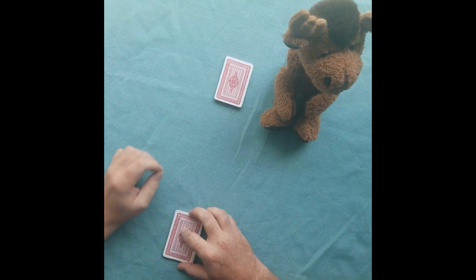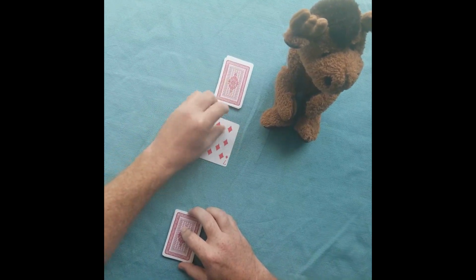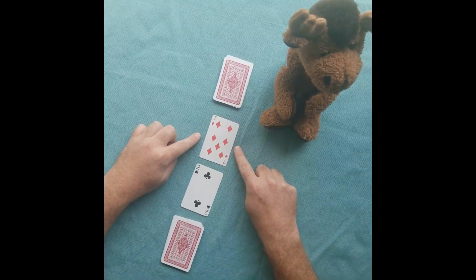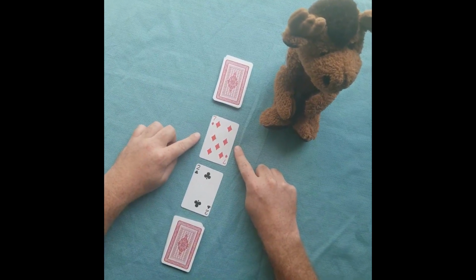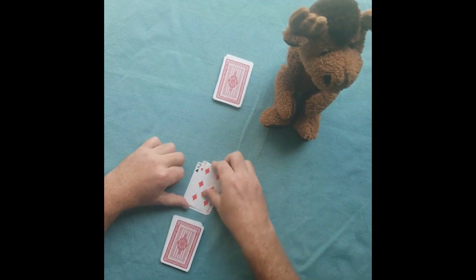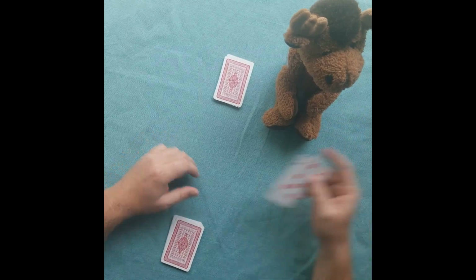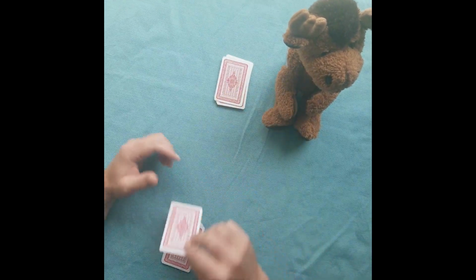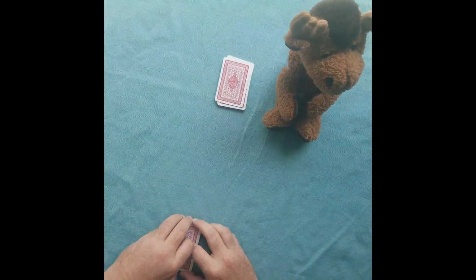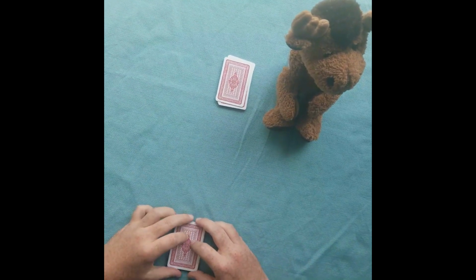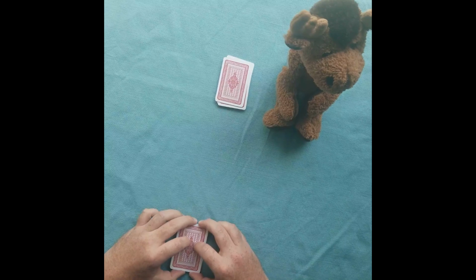War is a game where one player turns over a card and another player turns over a card, and the one who has the bigger number wins, right? So 7 is more than 2, so Moose won that round. Instead of playing war with one card, we're going to play with 2 cards and turn those 2 cards into 2-digit numbers.